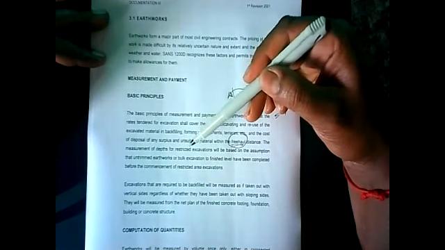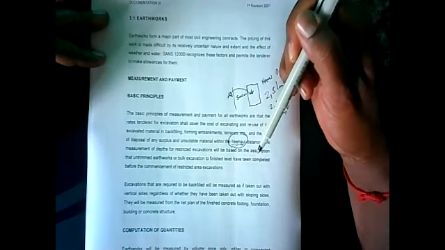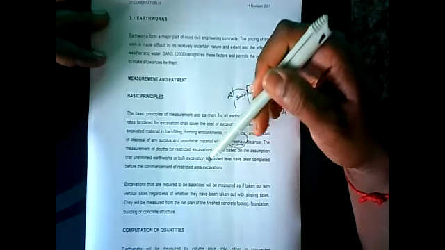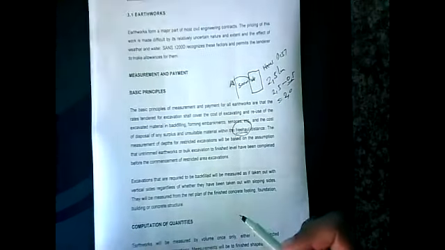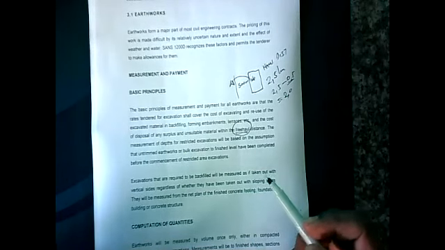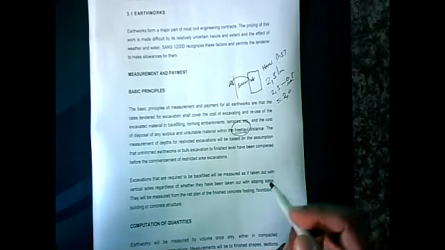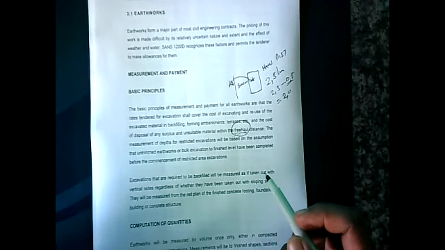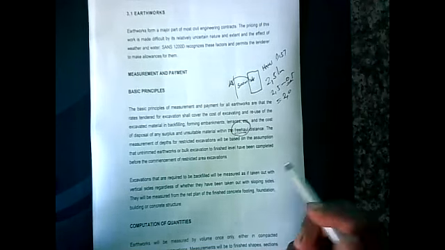The untrimmed earthworks or bulk excavation finished to level have to be completed before the commencement of restricted area excavations. Excavations that are required to be backfilled will be measured as if taken out with vertical sides, regardless of whether they've been taken out with sloping sides. They will be measured from the net plan of the finished concrete footing, foundation, building, or concrete structure. What are they saying here? This is what they say.